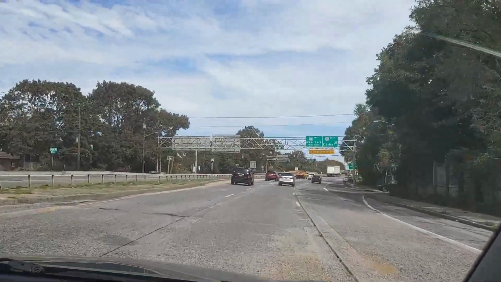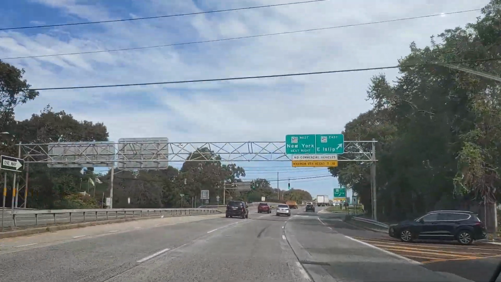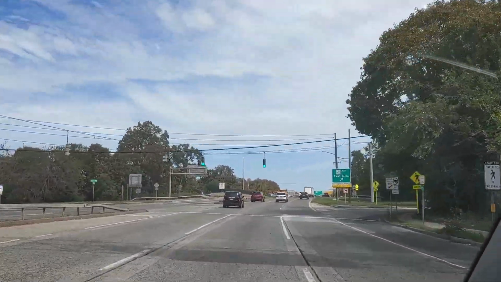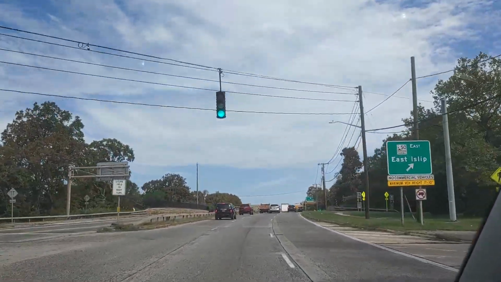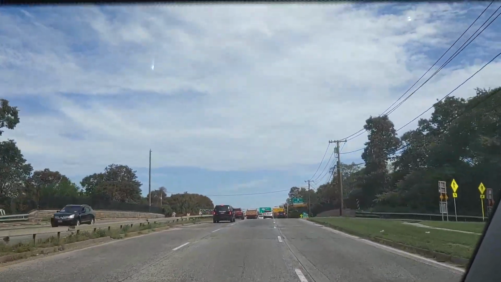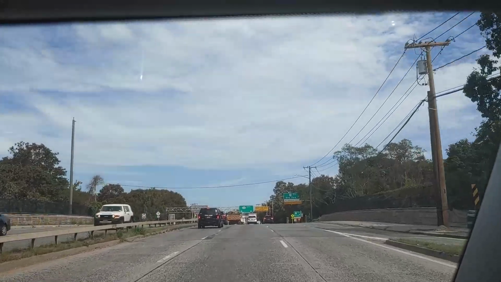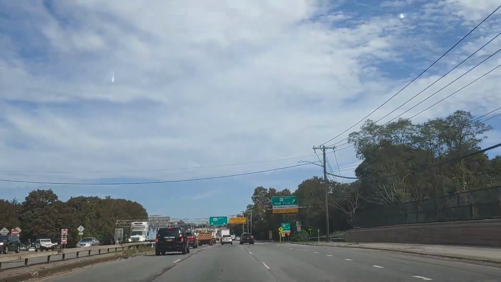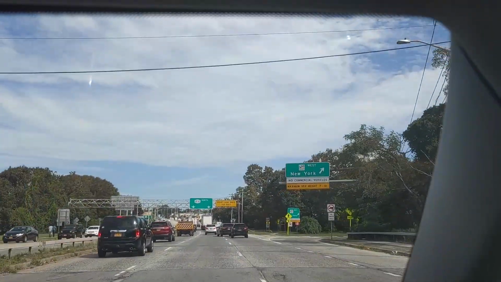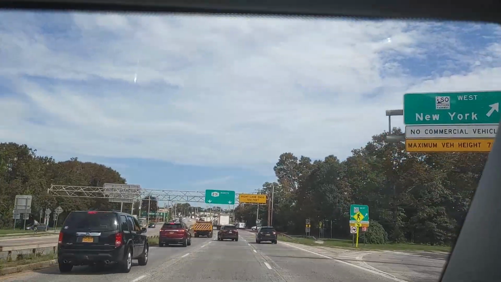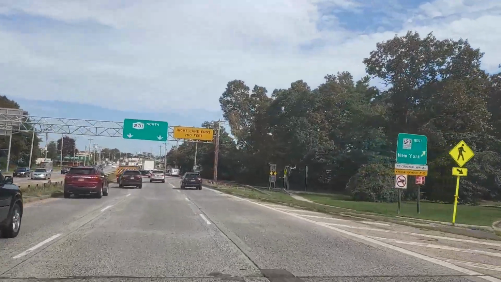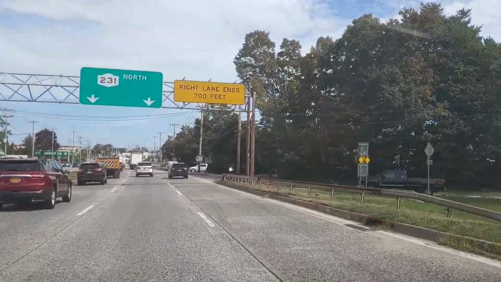As you can see now, we're out of the area where it was more expressway-like, and now we've got traffic lights the rest of the way. This will take us up to Deer Park. Note the sign on the right that says right lane ends 700 feet.